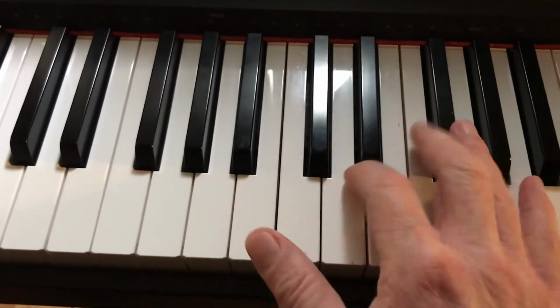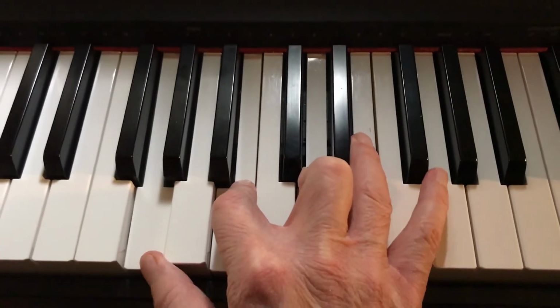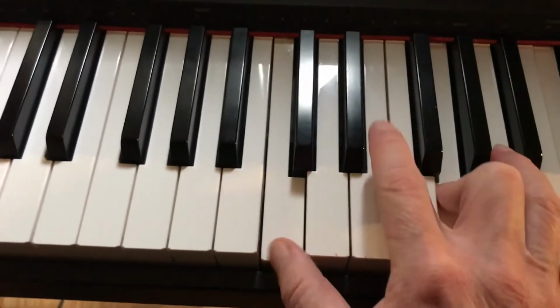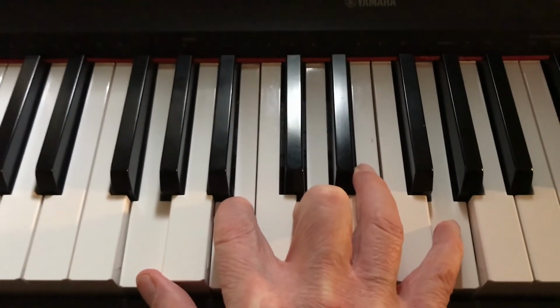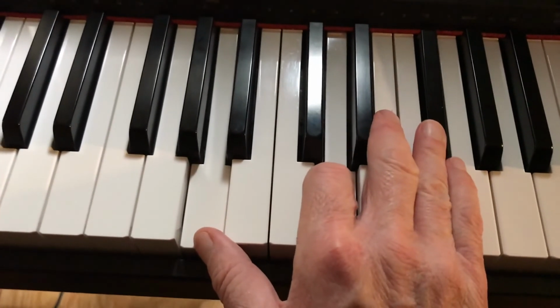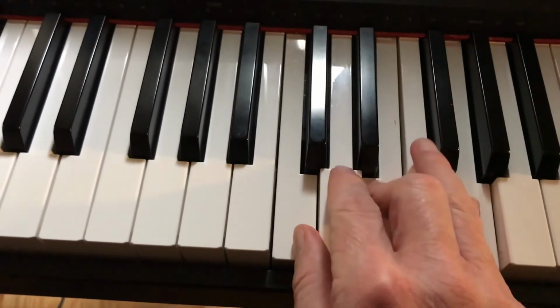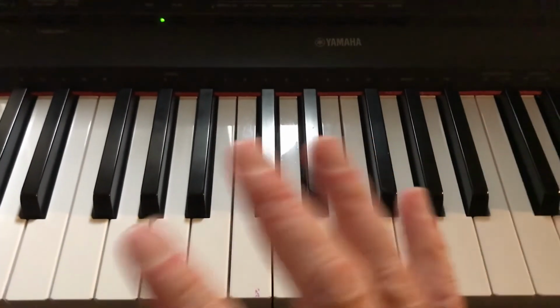That's Sweet Home Alabama. Or Werewolves of London. Whatever the case may be, D, C, and G. Different order, right? C, G, D. There's another order for you. C, D, G. Yet another one. Anything's possible when you're playing the 1, 4, and 5.